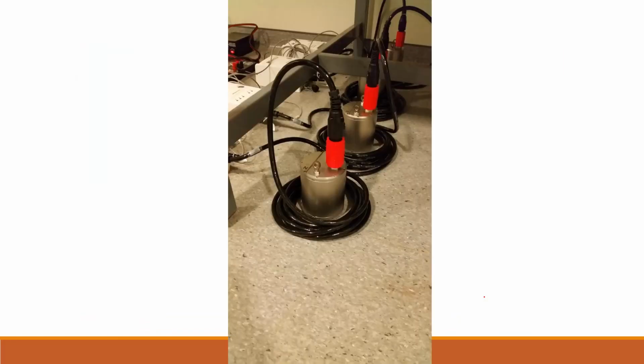These are also much easier to carry with you. They're much smaller. I can fit a couple of these in a backpack. These particular ones are very heavy, so you don't want to put a couple of them in a backpack, but they're much easier to transport.